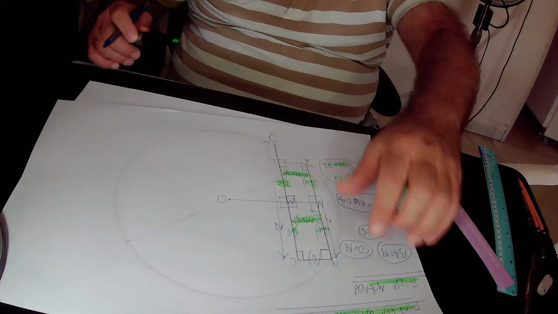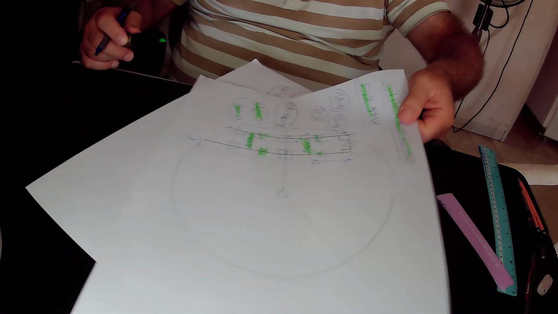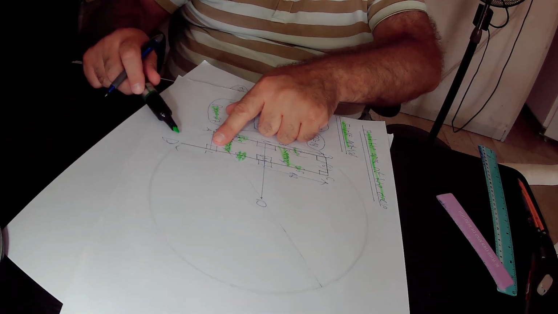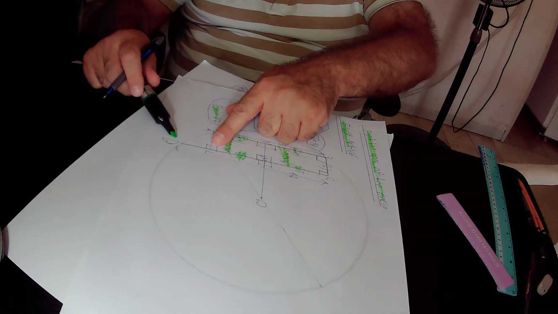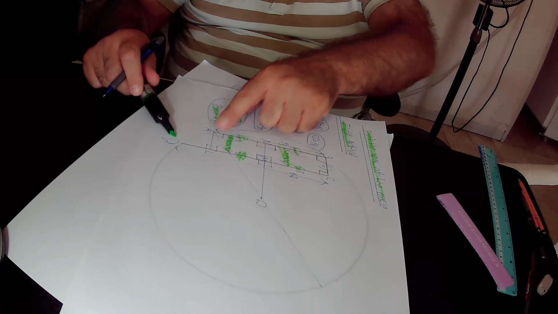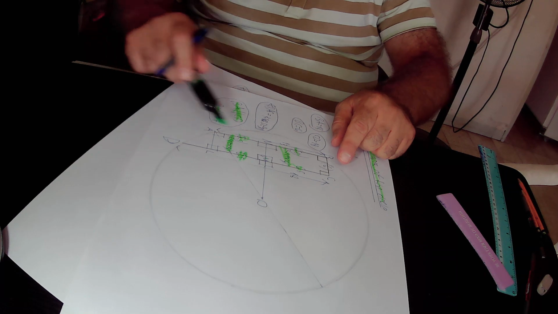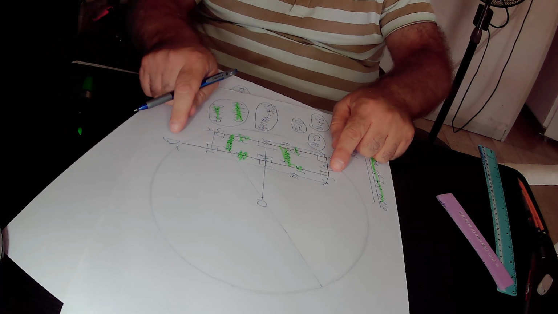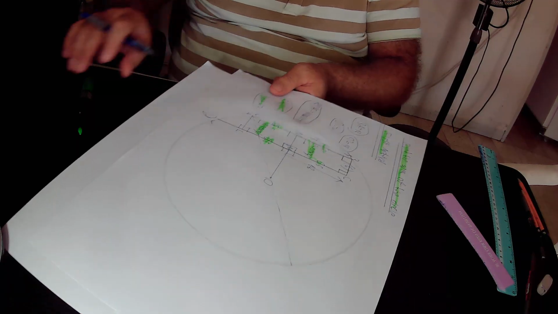What is the length of this short line segment LD? From the drawing, it is very easy to see that LD equals CD minus CL. Again, CD minus CL equals LD. So we already know this.